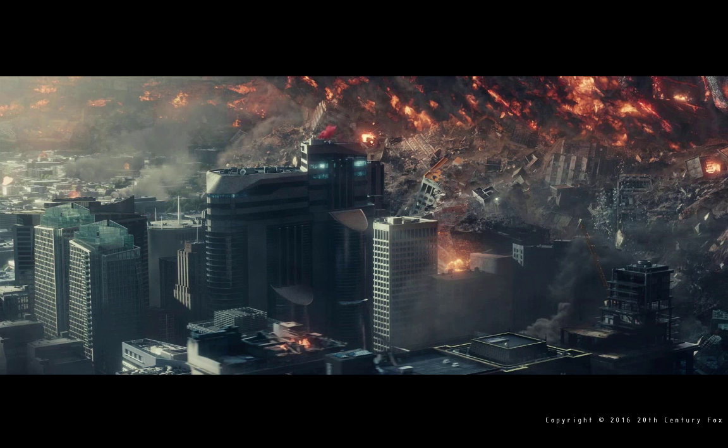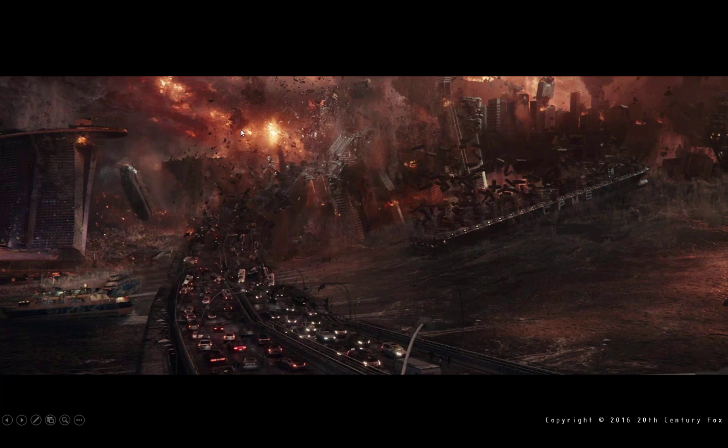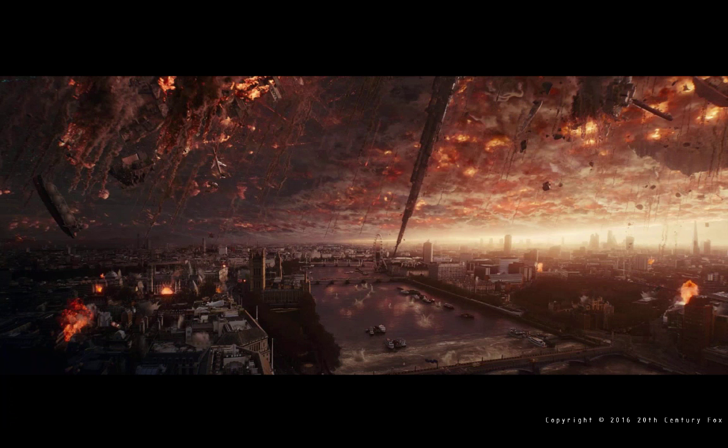And last but not least, to round this talk off, just a few more still images of what we have just talked about. First of all, huge cities, burning cities, flying cities, and as Jeff Goldblum's character in the movie says, what goes up must come down.